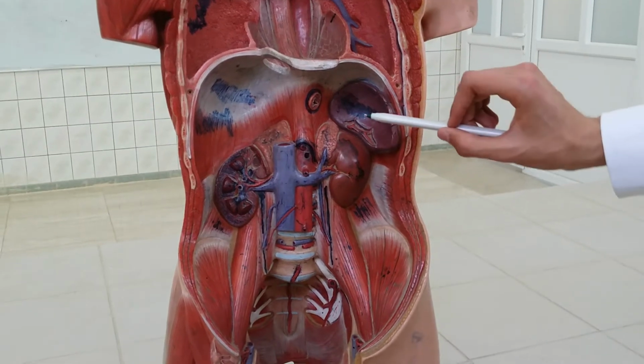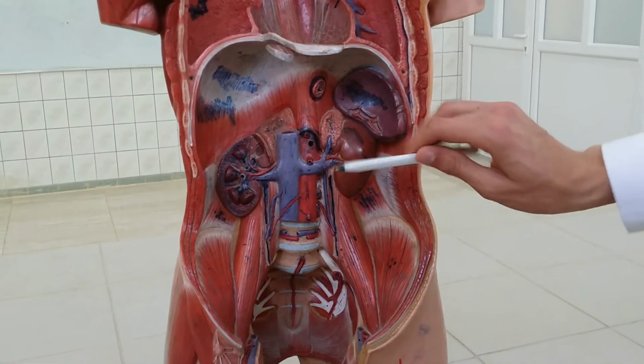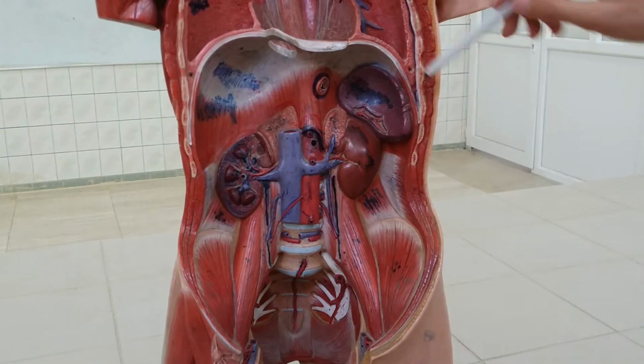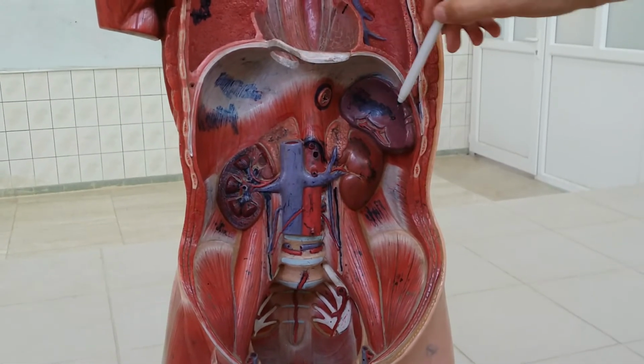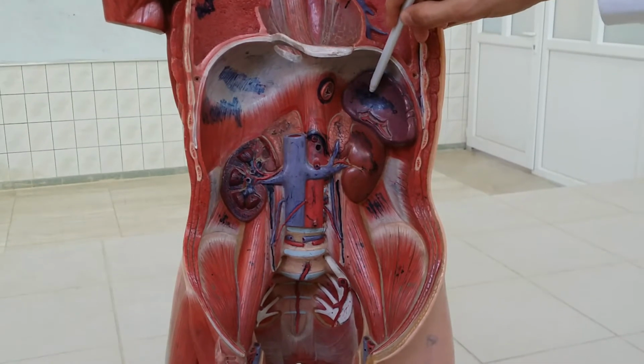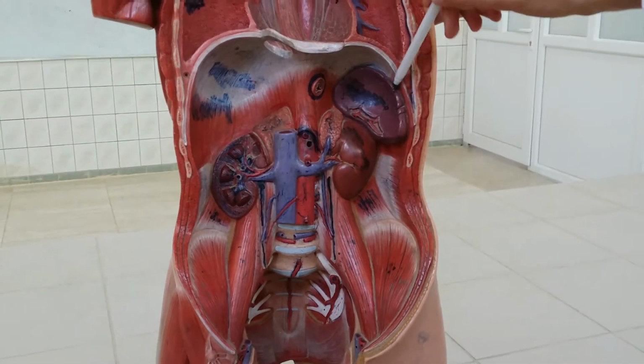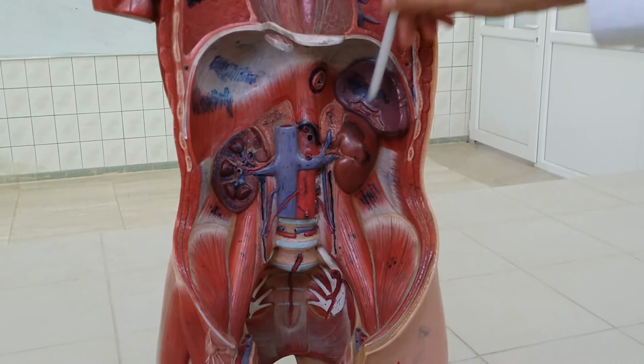The next review, in which I will try to talk about all the structures that are seen in this sample. I will start with the spleen. It's on the left side of the body. It extends from the 9th rib until the 11th. The 10th rib directly passes at the center.